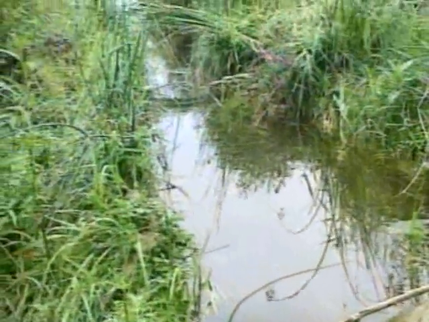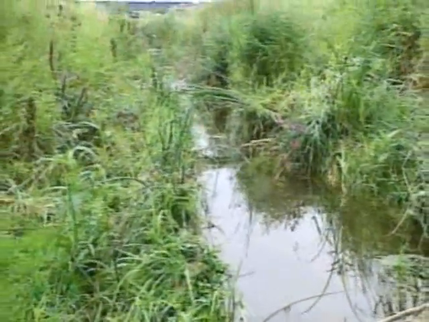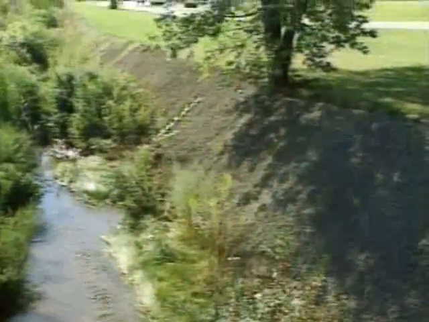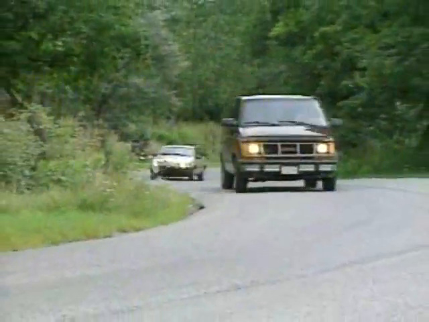Strong, flexible, secure. You can have confidence in Presto's GeoWeb cellular confinement system. And when properly installed, the GeoWeb system provides dependable soil stabilization solutions. Solutions for slope and channel protection, load support, and earth retention applications.